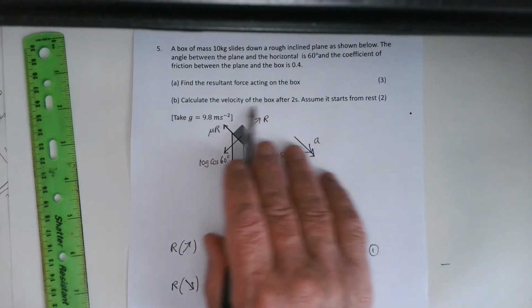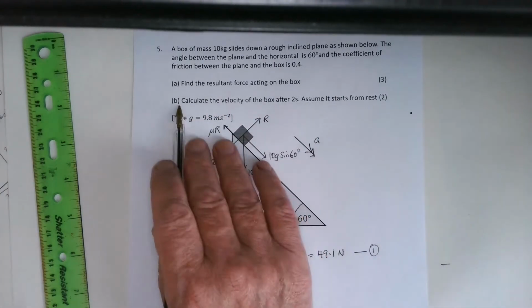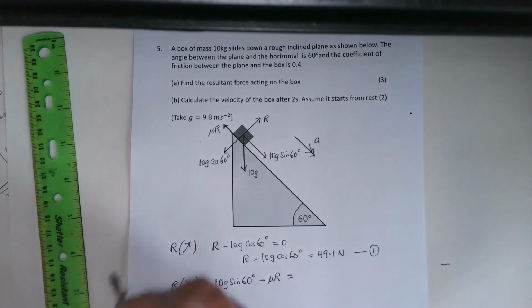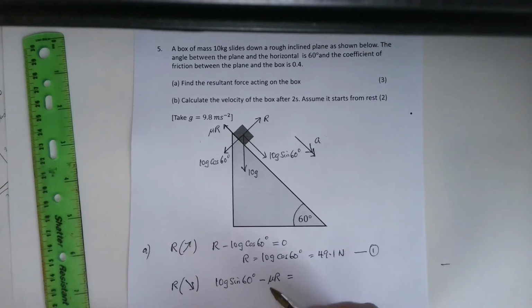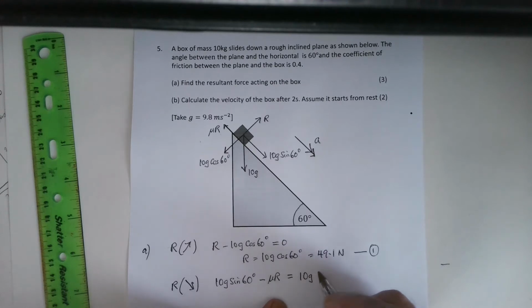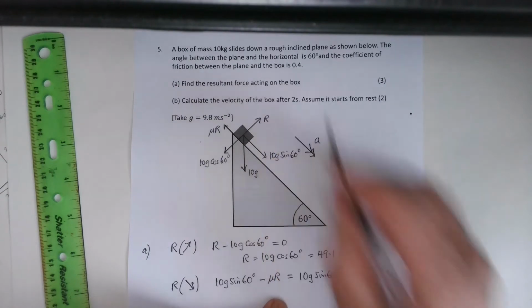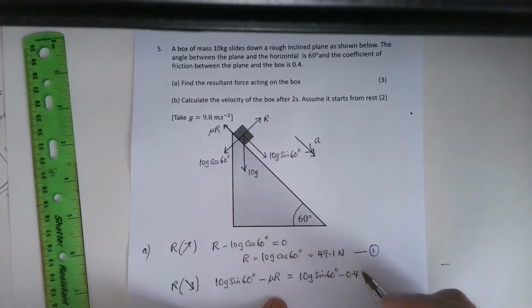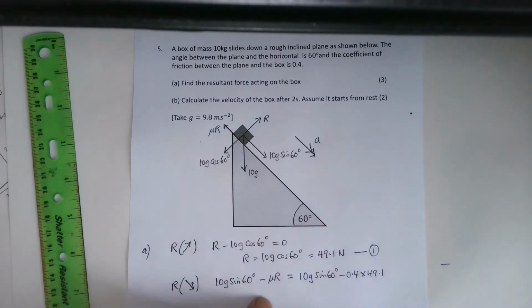It's only after that I'm going to need to worry about the acceleration for part B. So for part A, all I need to do is plug in the values of g, mu and R into this equation. So I get 10g sine 60 minus 0.4 times 49.1, and that is going to be my resultant force.